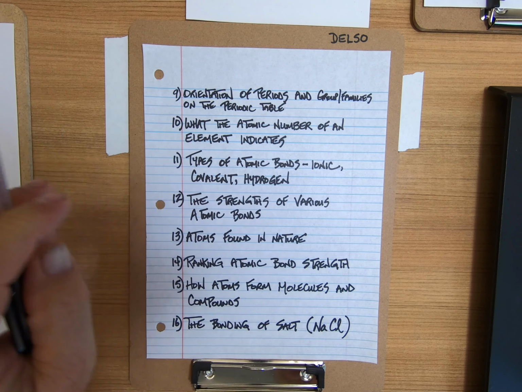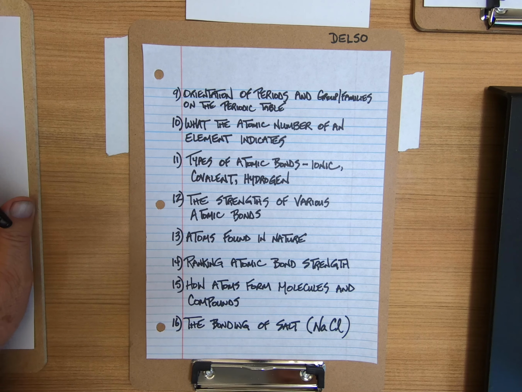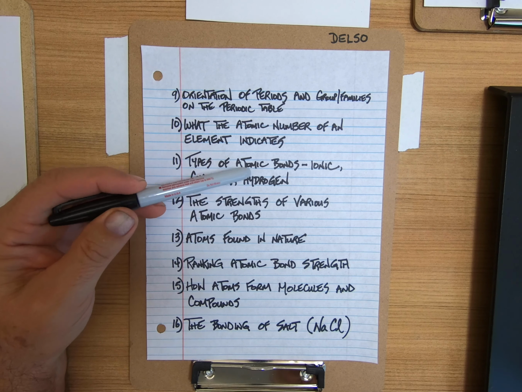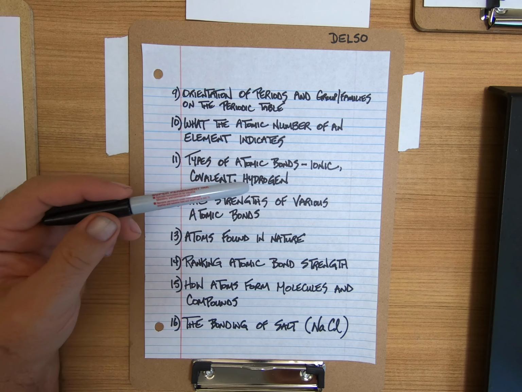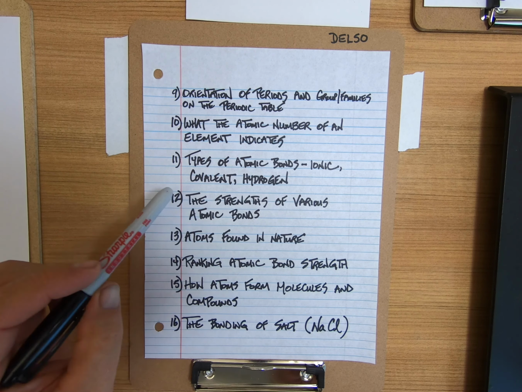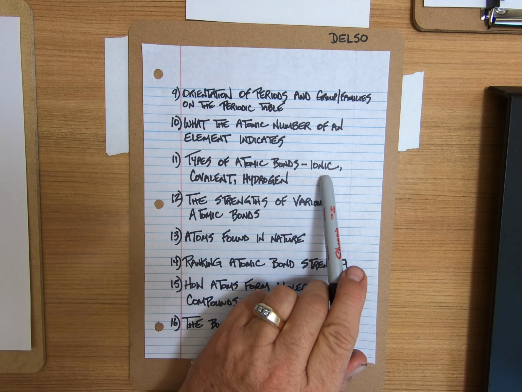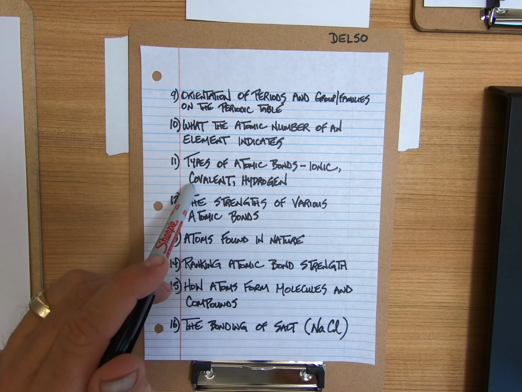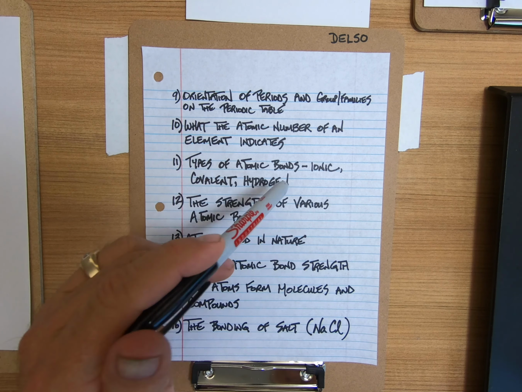Hydrogen bonds are ones that are formed through hydrogen. They are easy to break. These are kind of weak. Water, you can run a very light electric current through it and it will break. The strengths of the various atomic bonds: ionic is the strongest, then covalent, then hydrogen.